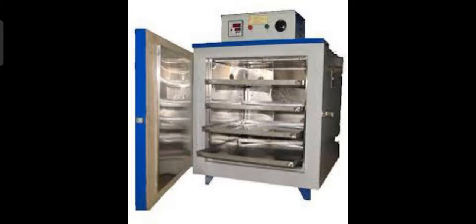What are the advantages? It is an effective method of sterilization of heat stable articles such as test tubes, petri dishes, pipettes, flasks, as I told you earlier. The articles remain dry after sterilization. This is the only method of sterilizing oils and powders.